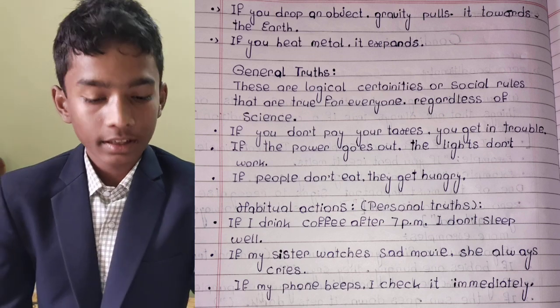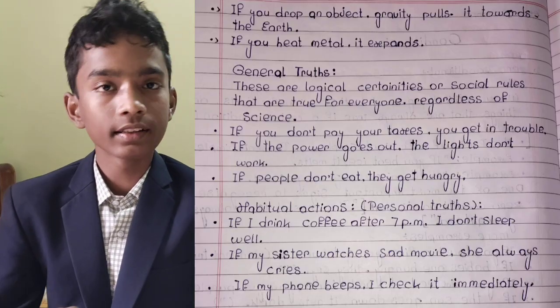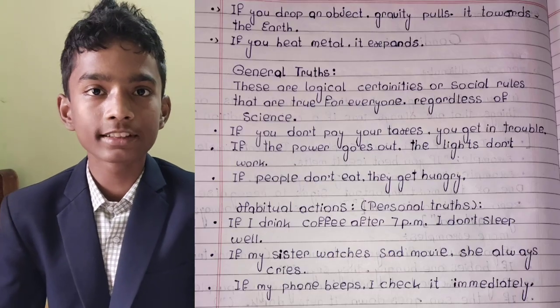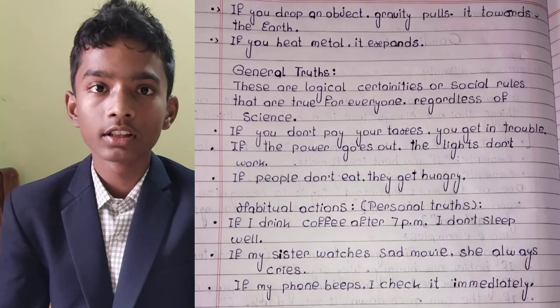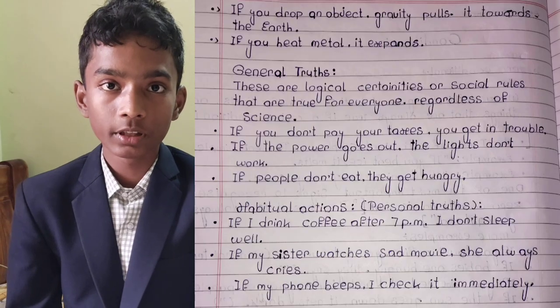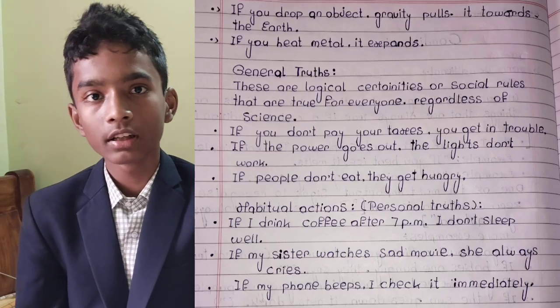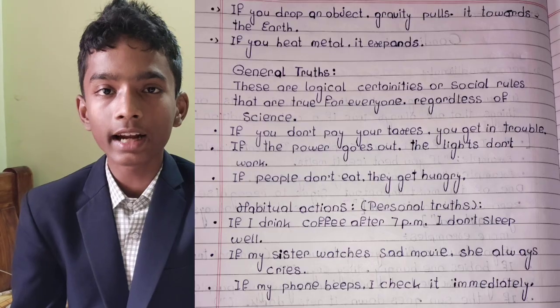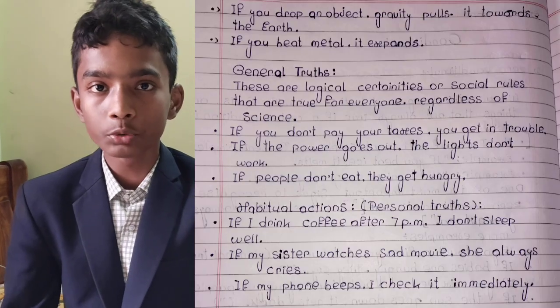One more example, if people don't eat, they get hungry. We are all humans and we have hunger. So if we do not eat for a long time, we will surely feel hungry. This is a general truth. It is regardless of science, but it is a universal truth.